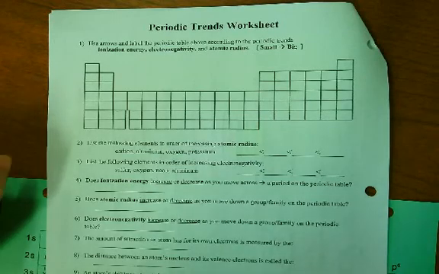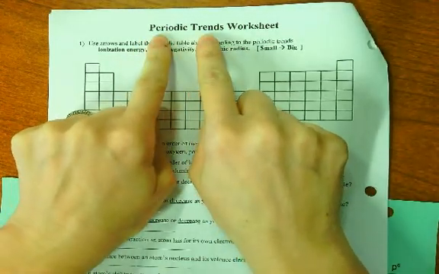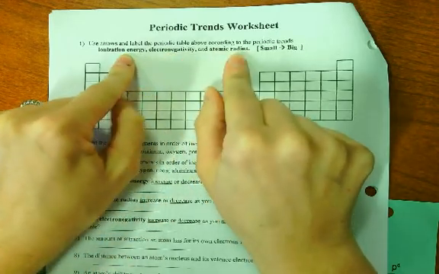This is a video tutorial for Unit 2, Day 3. This is the homework, pages 4 and 5. So today in class we learned about periodic trends. There's 3 of them: ionization energy, electronegativity, and atomic radius.